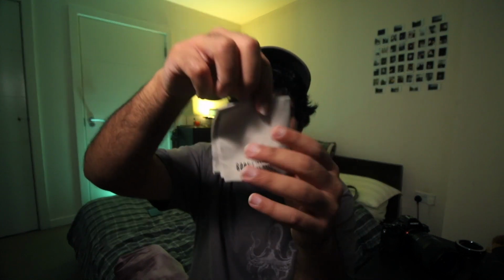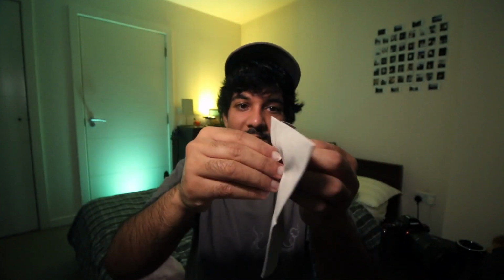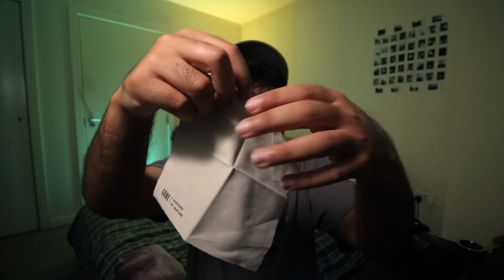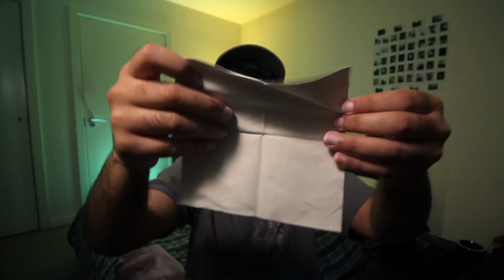So let's check it out. Gobe, inspired by nature. Dope. So nice and simple. Feels pretty good. As long as it does the job, I'm happy. I'll probably take some product photos of this. Oh, it's very wrinkled though. Don't know if I can do that.